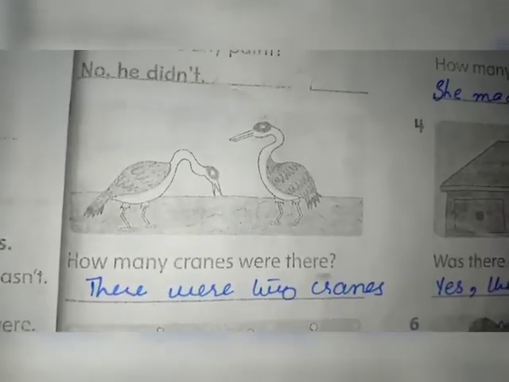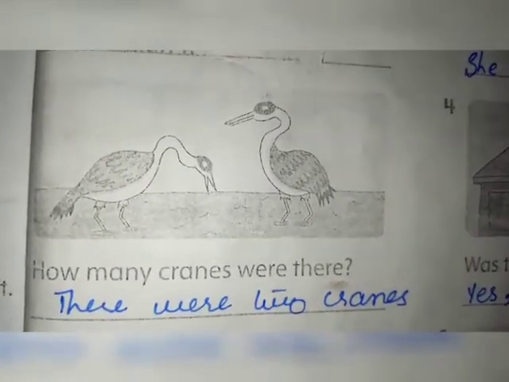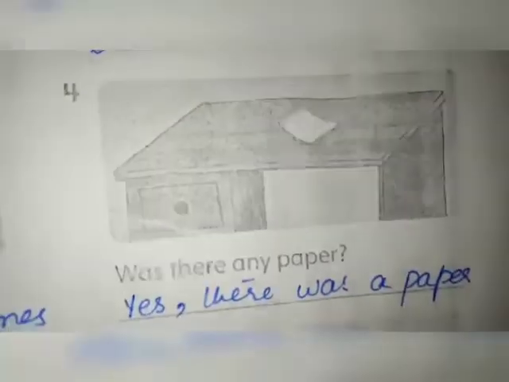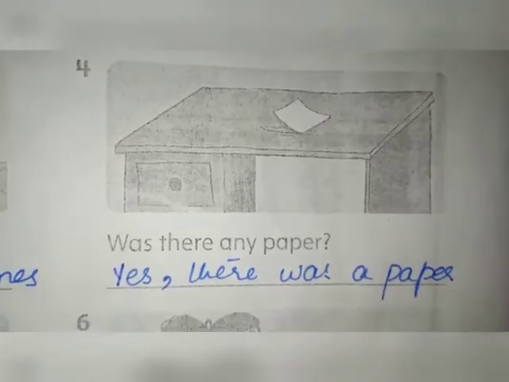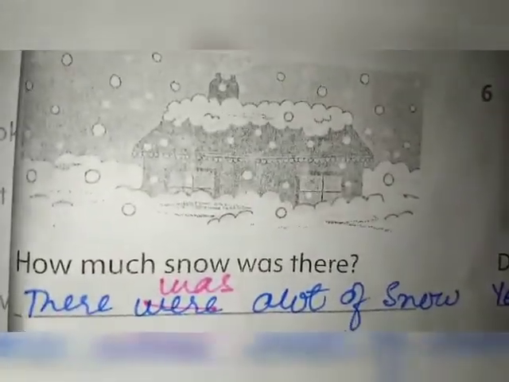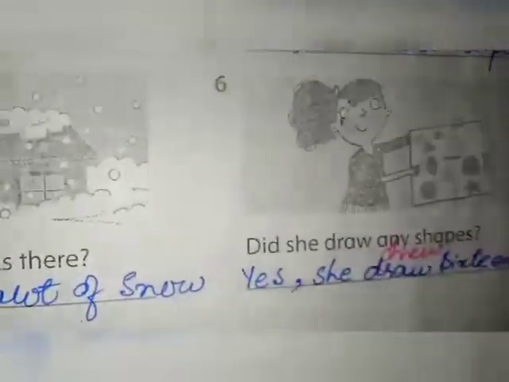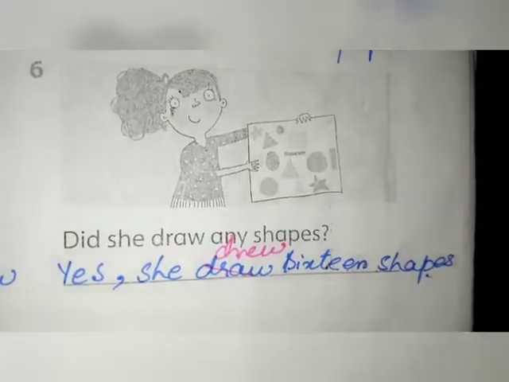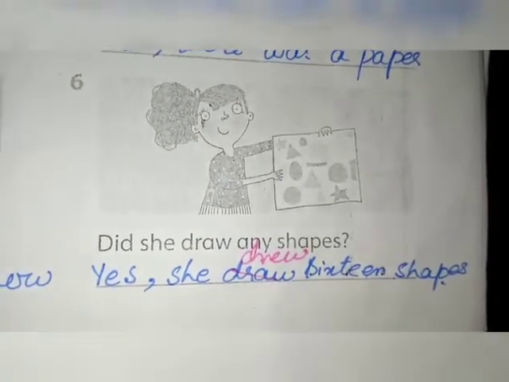How many cranes were there? Now you can see in the picture how many cranes were there. Was there any paper? Give the answer of this question. How much snow was there? Did she draw any shapes? Now you have to give the answer of all these 6 questions.